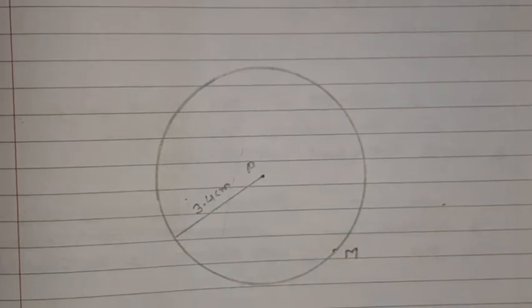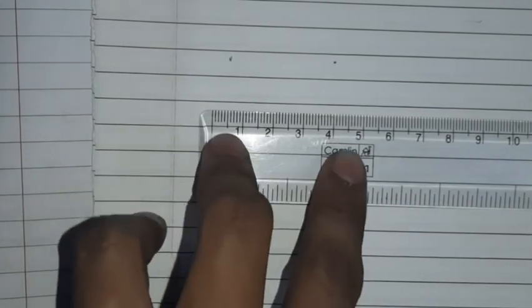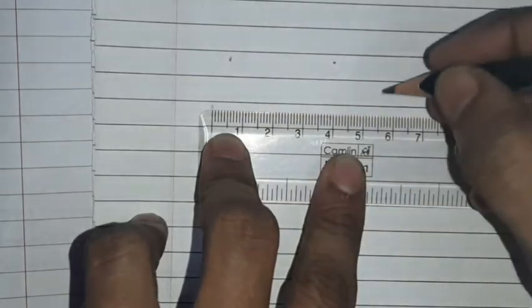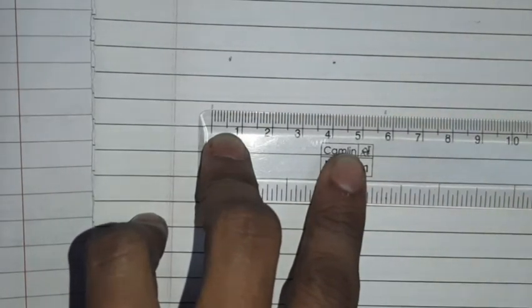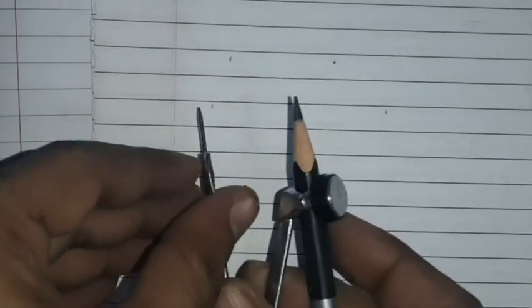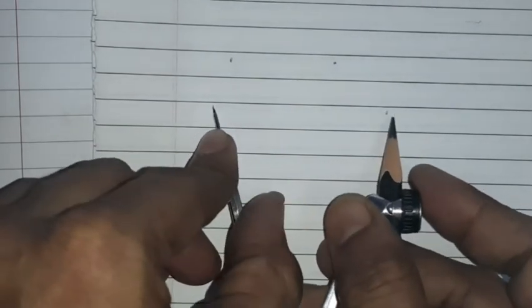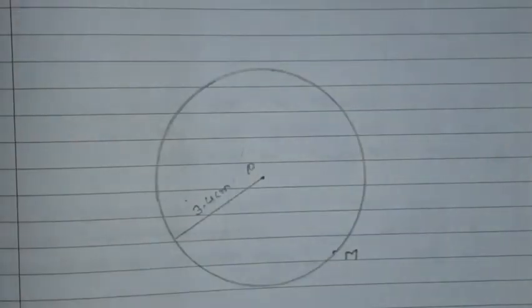Therefore dear student, first of all we have to take a distance of 5.7 centimeter in a compass. 5.7, therefore it is 0, and here it is 5, 5.5, 6 and 5.7. Now take this distance in a compass. For that purpose, put the metal point on one point and pencil point is on another. Like this is the distance of 5.7 centimeter.